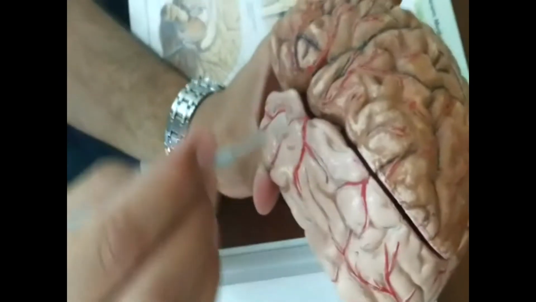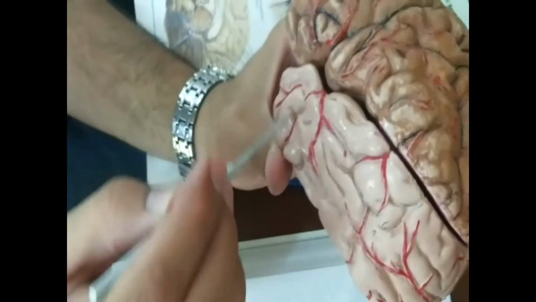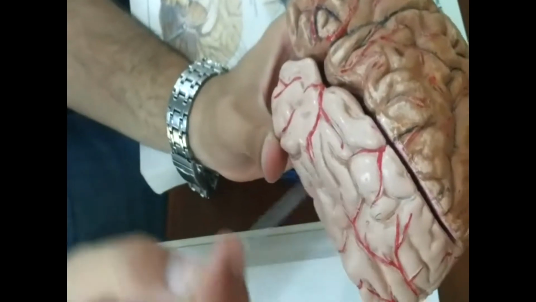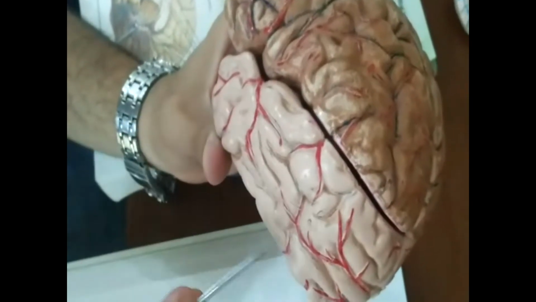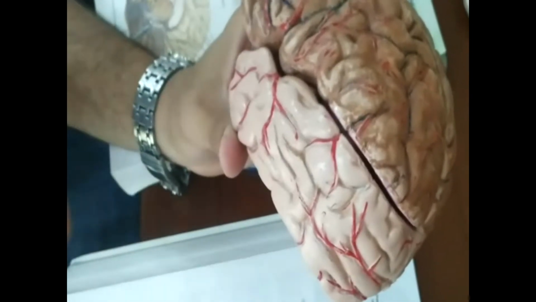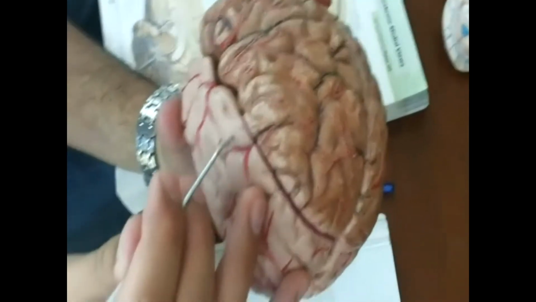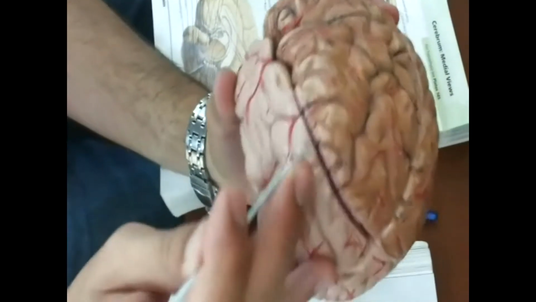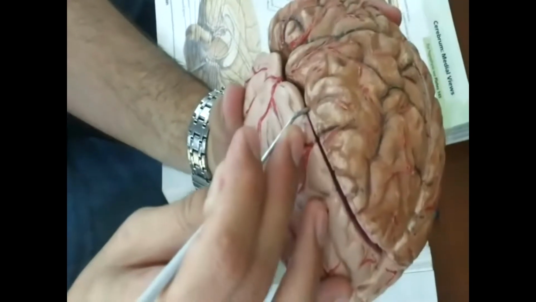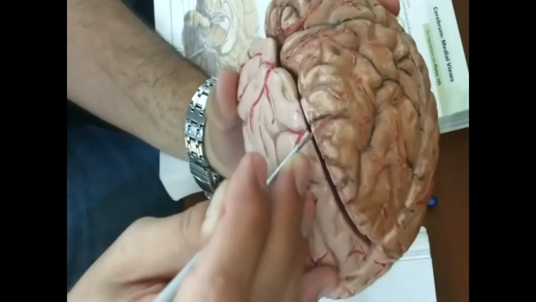This is the superior temporal gyrus, the middle temporal gyrus, inferior temporal gyrus. This model is not anatomically perfect. Superior temporal gyrus, middle temporal gyrus, inferior temporal gyrus, along with their sulci. And the superior temporal gyrus, as it goes upward, it forms this gyrus known as the supramarginal gyrus. And just adjacent to the supramarginal gyrus, we've got the angular gyrus.